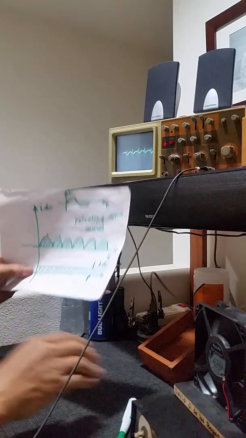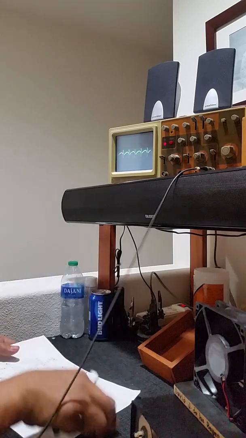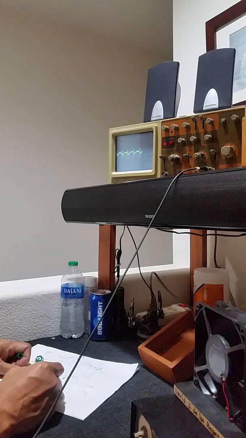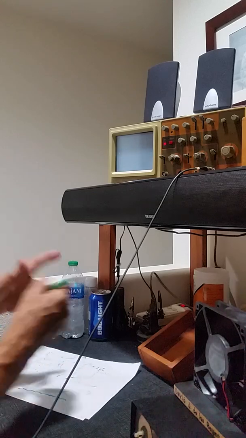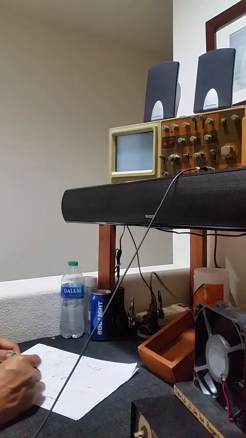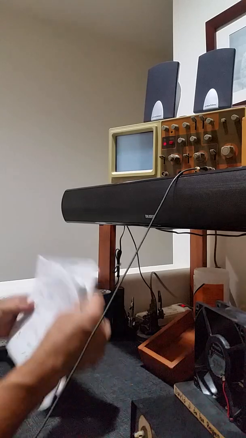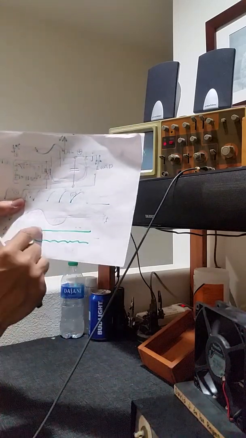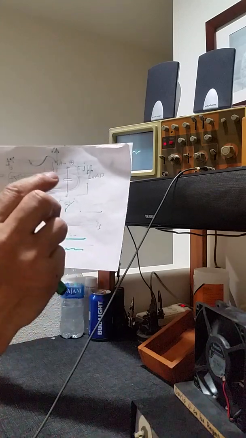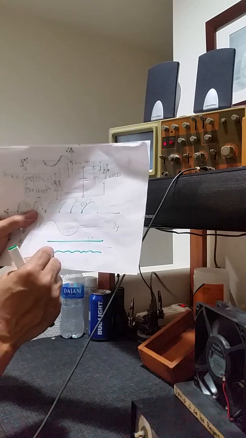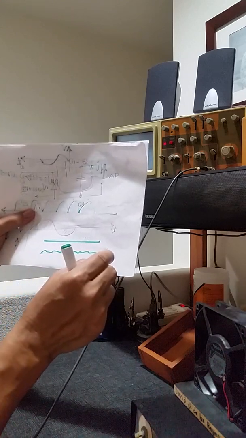Because for a rectifier circuit, whether we like it or not, we could not attain a pure direct current, the straight line. For a rectifier circuit, the current has some curvatures. That's why it is called pulsating direct current.